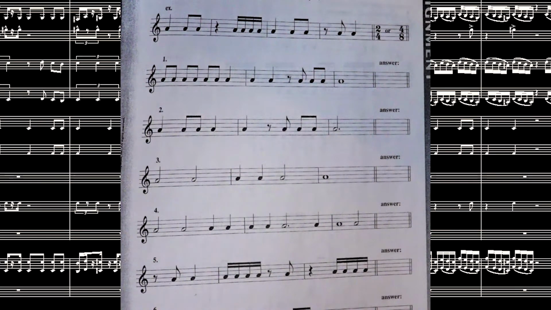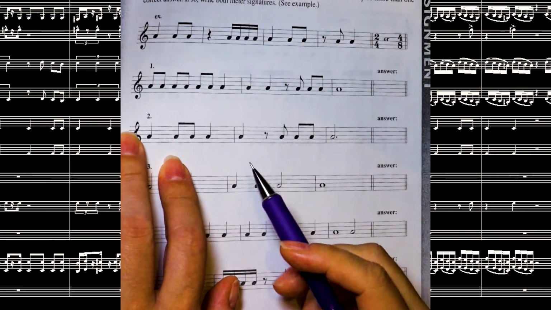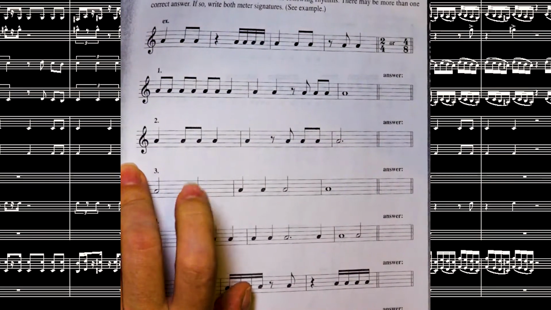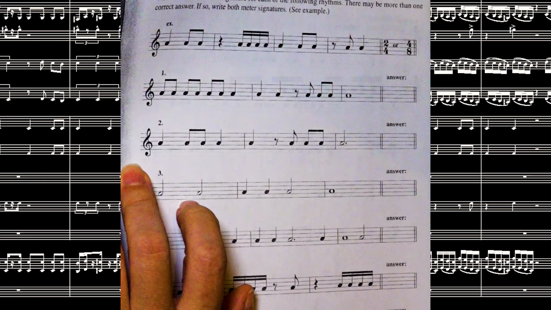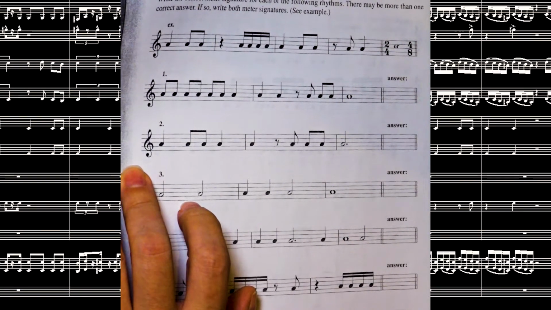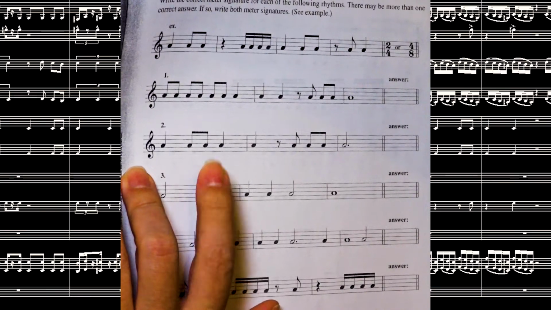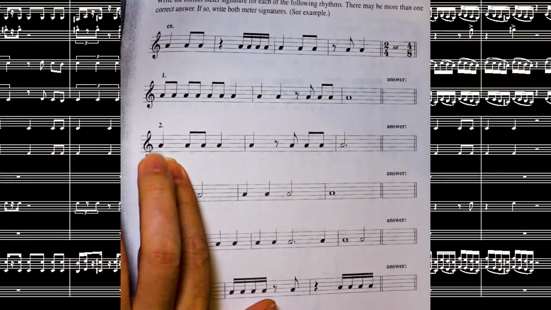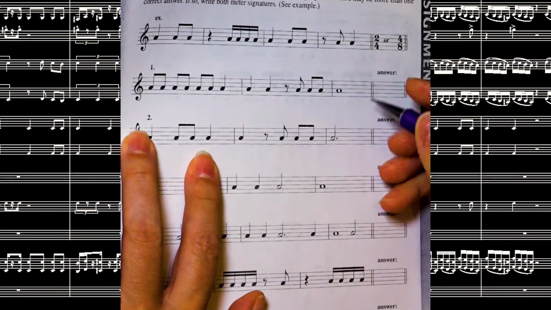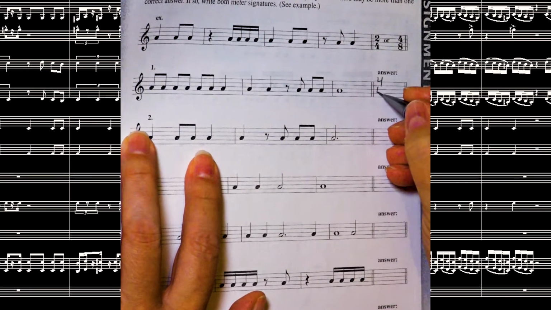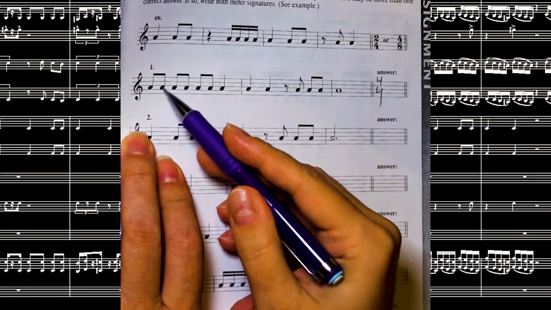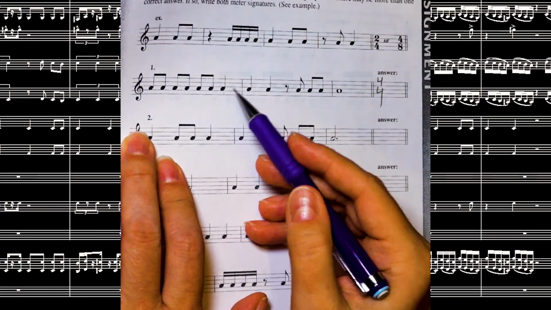The last one here. Okay, so some of these will have one answer, some will have two. Some of them you can be as crazy as 3 if you want to. So the first one can be 2 different answers. It could either be 4, 4. So it'd be 1 and 2 and 3 and 4.